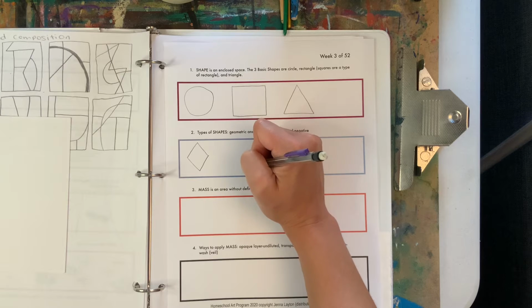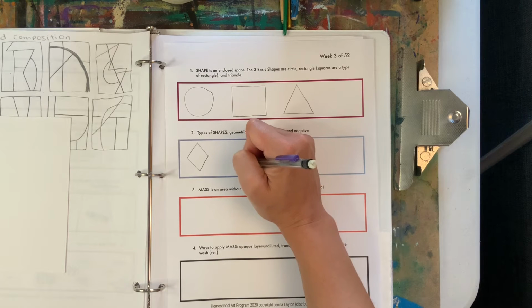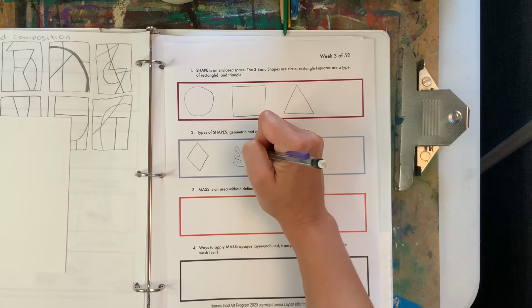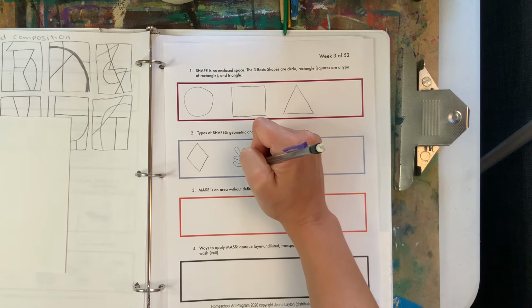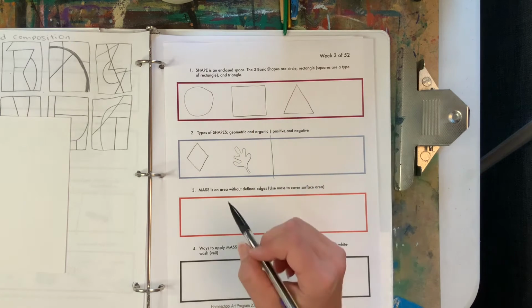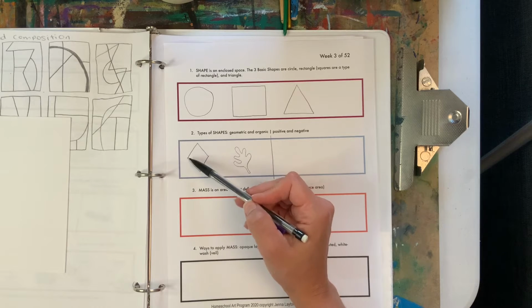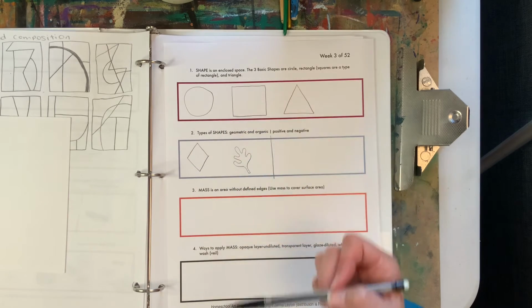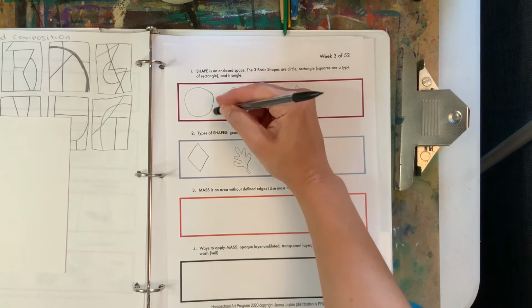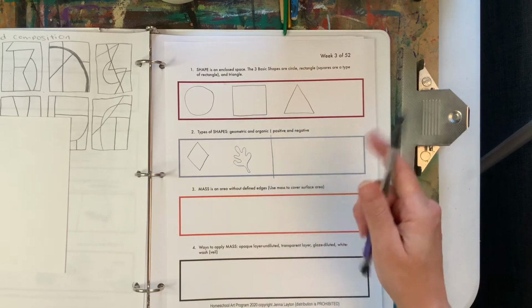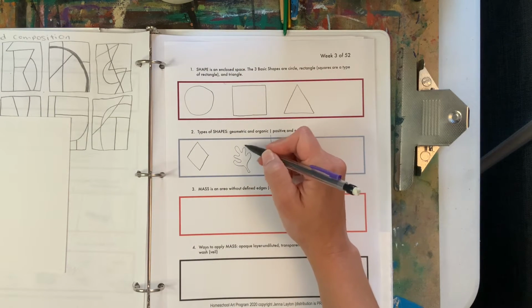So we might feel inspired by Henri Matisse and do some coral or a leaf type shape. Most geometric shapes have straight lines, except of course the circle. Organic shapes are curvier.